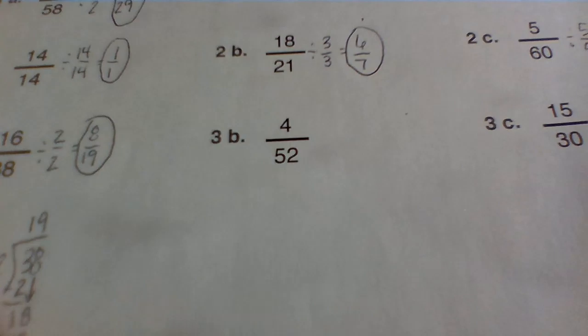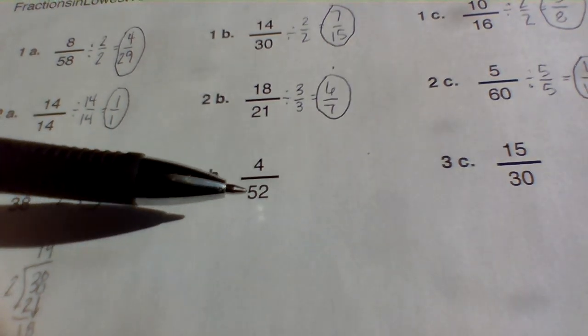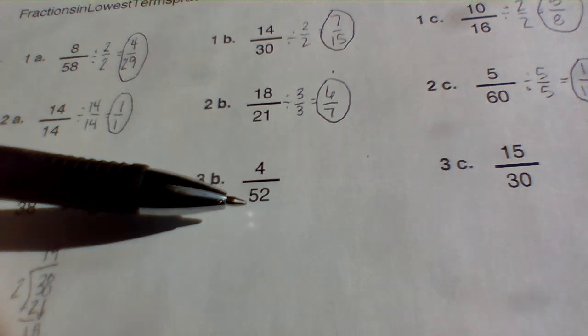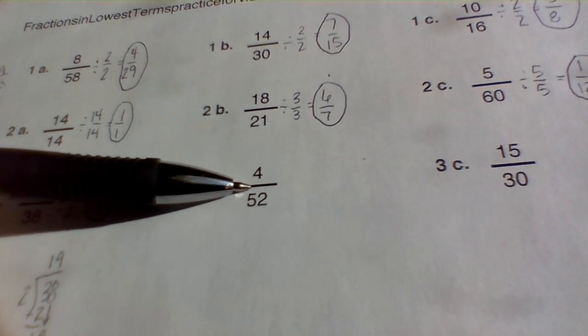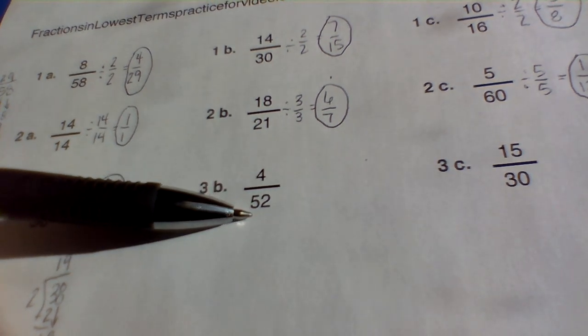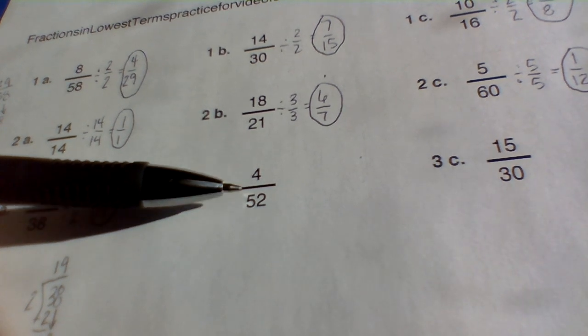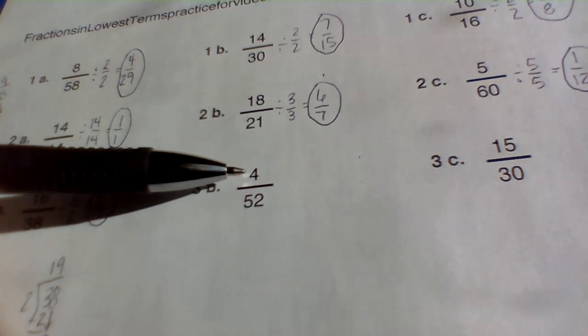Okay, so 4 over 52 is a little bit different. I'm going to show you 2 ways for this one. Because I know as well that there's 52 cards in a deck. This is my thinking, for all my different ways if I don't know my facts. I know there's 52 cards in a deck, and I know there's 4 different suits, right?